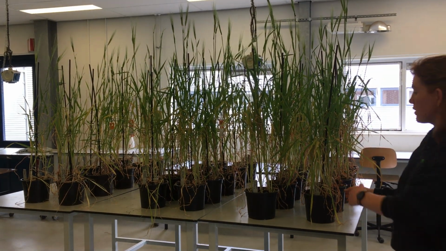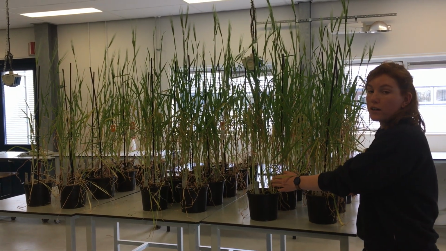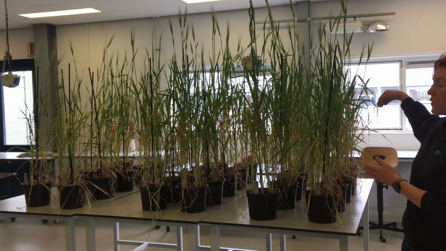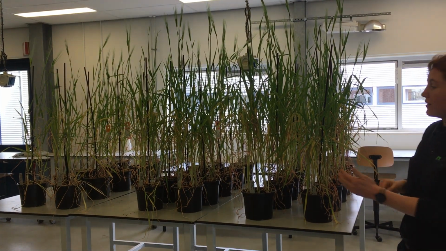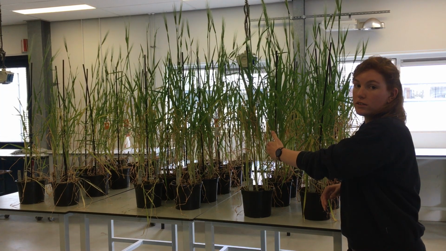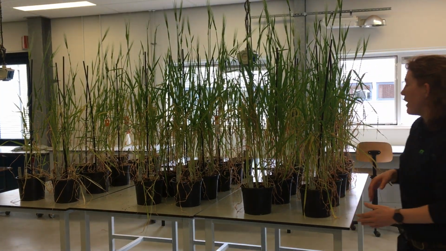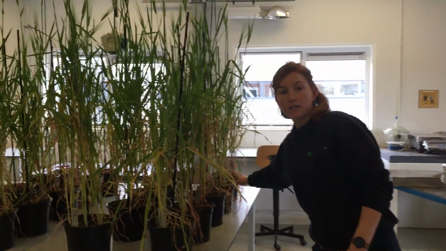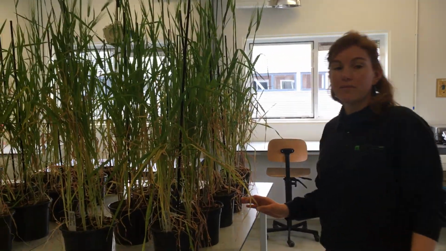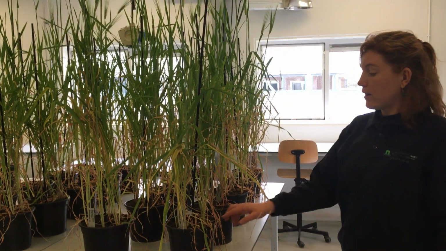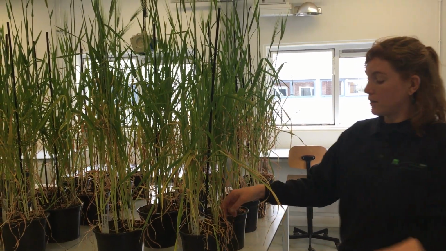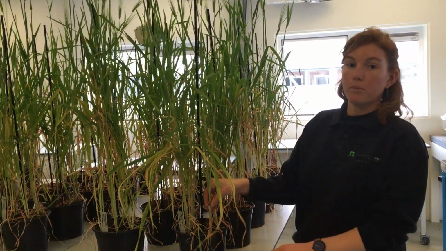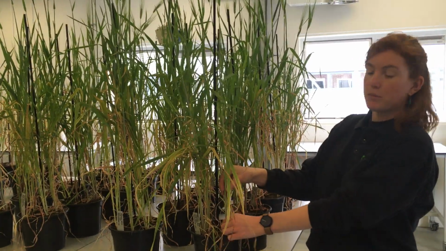And you see 2 groups that are in rich soil. Half of the plants are inoculated and the other plants are not inoculated. And in each row we have 5 different varieties of barley. And in each pot, how many plants do we have? We have 5 plants per pot, so this is 1 plant. Yeah, there are 2 stems, but it's 1 plant.